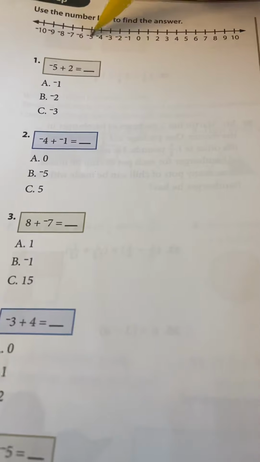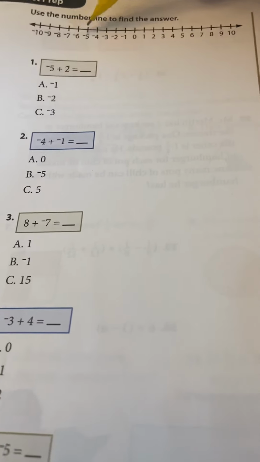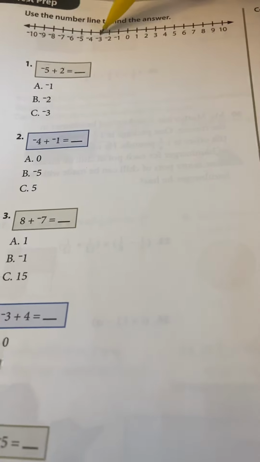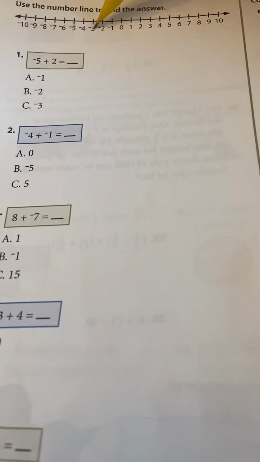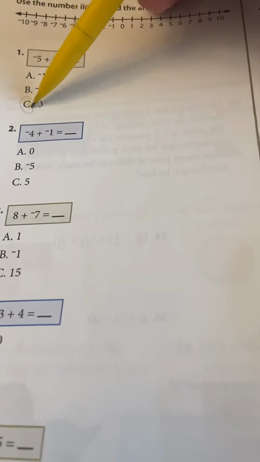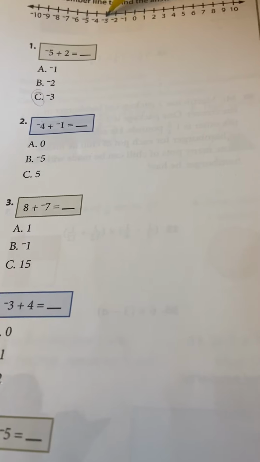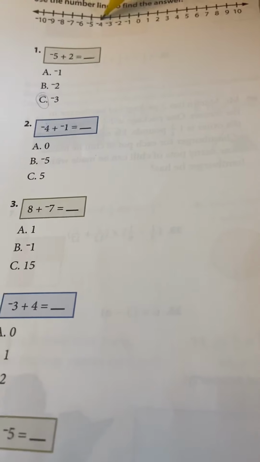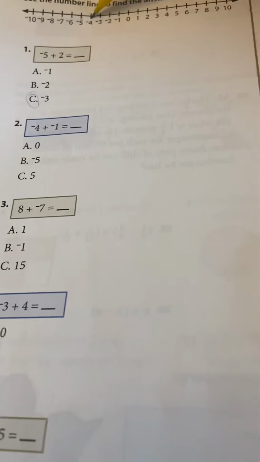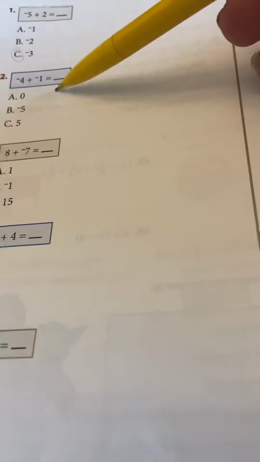Okay, we're at -5, and then if you add 2, what do you get? Okay, well, I get -3, so I just circle -3. Okay, so that's what you do. But when you're adding a negative, we're gonna go down, right? Okay, so now that's what you're doing here, here, and here. You're gonna all do with negative numbers.